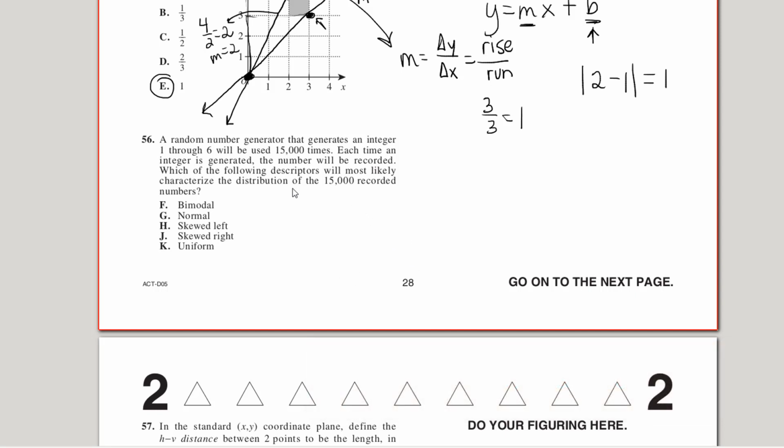Each time an integer is generated, the number will be recorded. Which of the following descriptors will most likely characterize the distribution of the 15,000 recorded numbers? So this is a statistical question. We need to have some knowledge of these statistical terms that are in our answer choices.